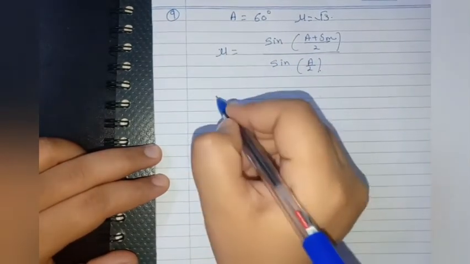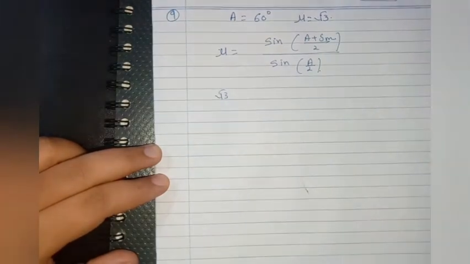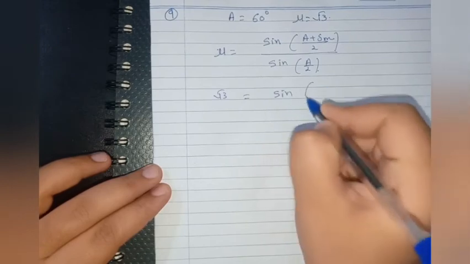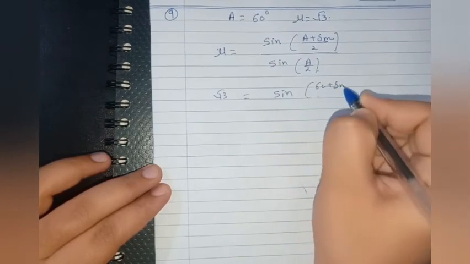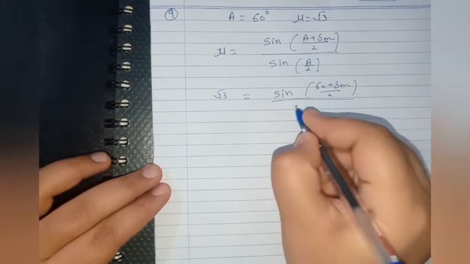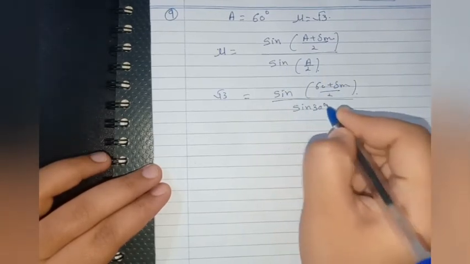Here mu is root 3, equal to sine of (60 plus delta m) by 2 divided by sine 60 by 2, that is sine 30 degree.